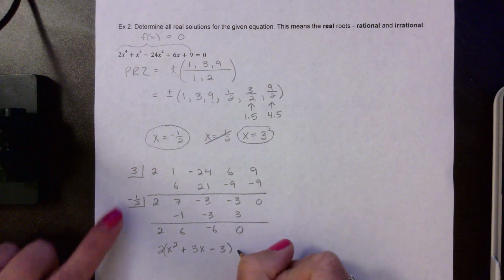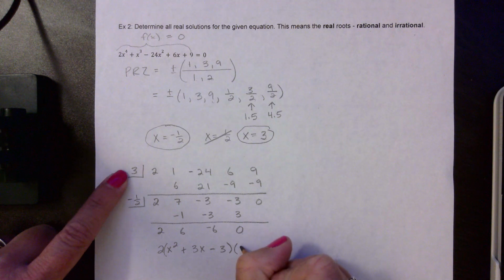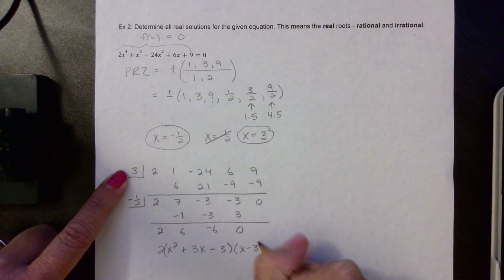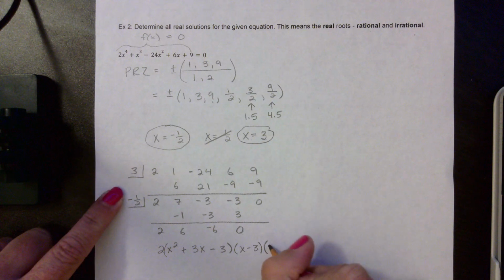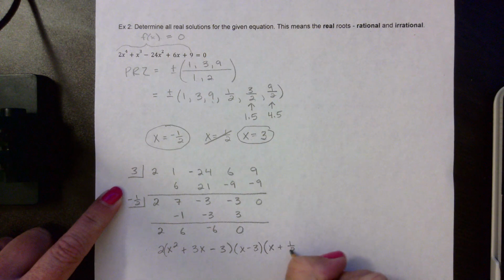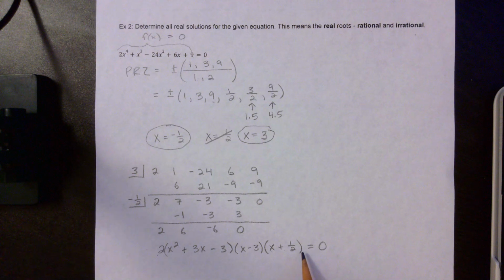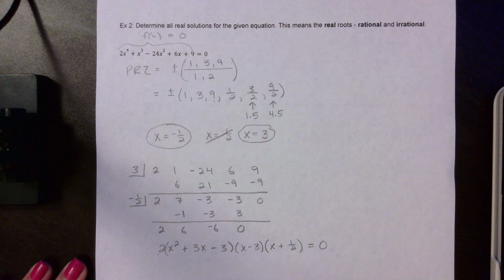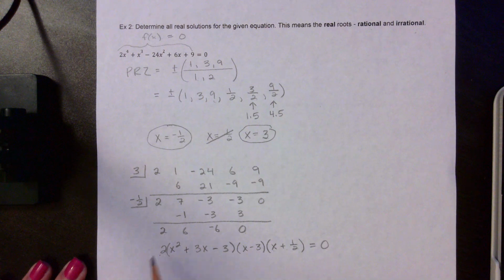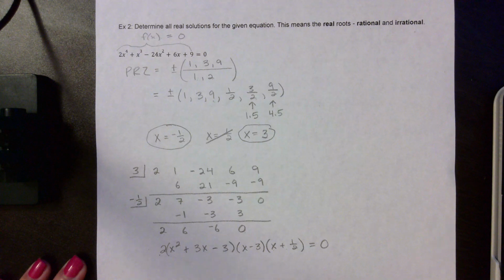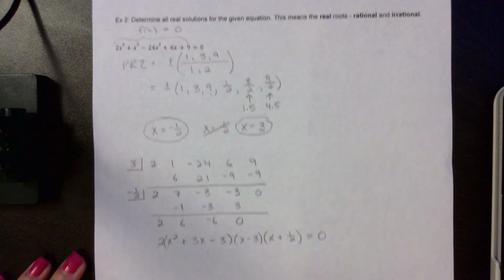Okay, and then the other factors are going to be x minus 3 and x plus 1/2. That 2 times the x plus 1/2 would give us a factor of 2x plus 1. We don't have to write out that factor, but now we have this factor with smaller numbers, which makes life easier for us.